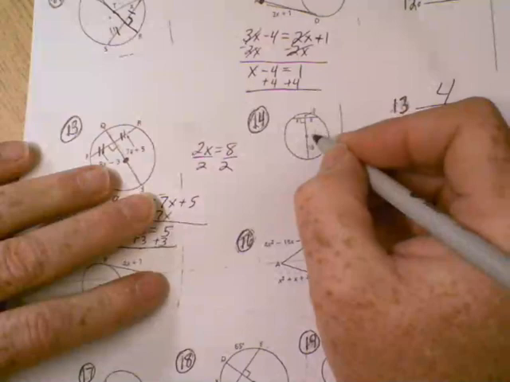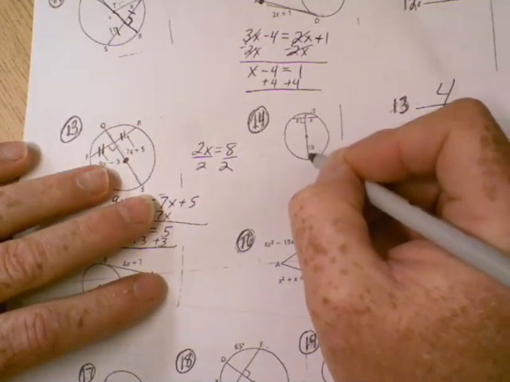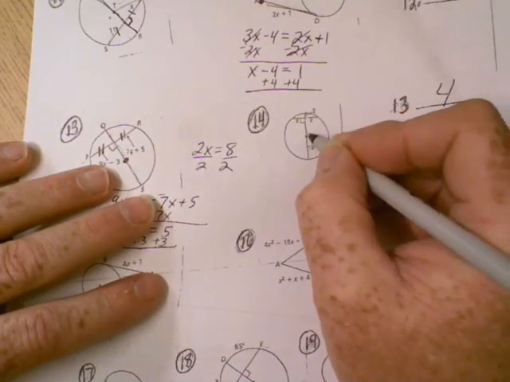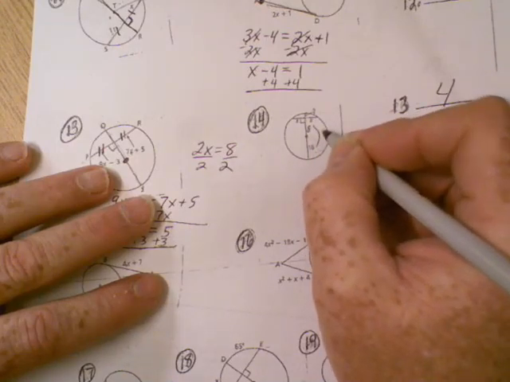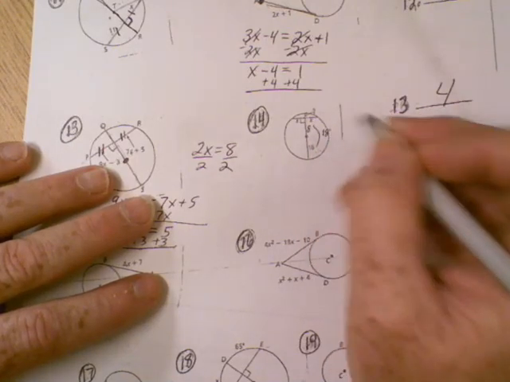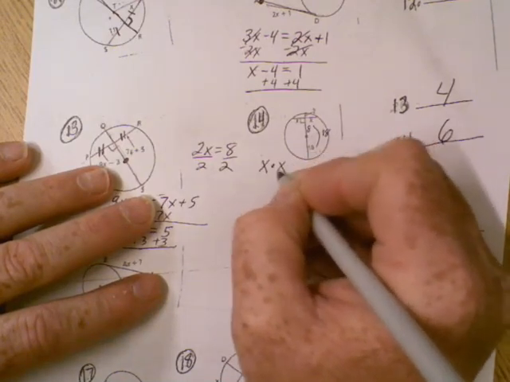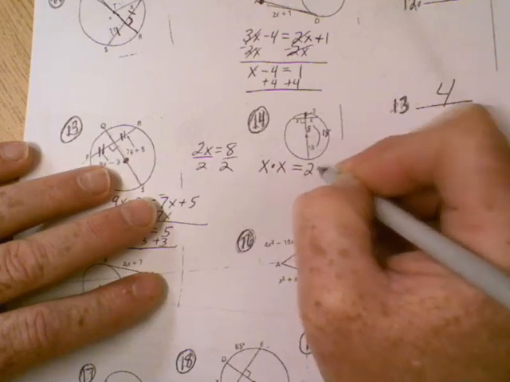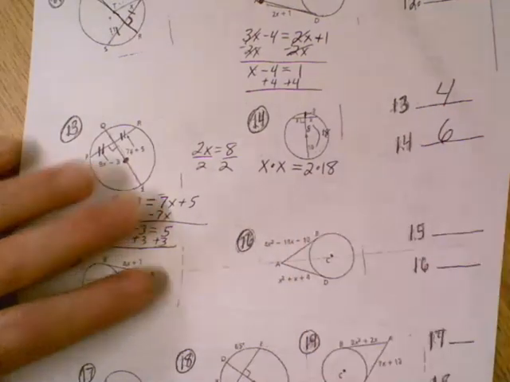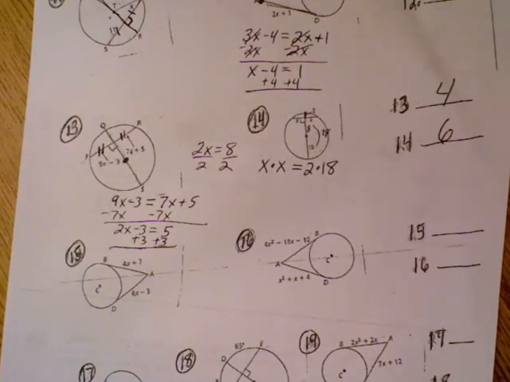And the way we did that, we knew that this radius was 10, that radius is 10. So the part in here has got to be 8, and that whole thing's got to be 18. We just took x times x equals the small part, 2, times the whole thing, which is 18. We solved that, and we had to take the square root.